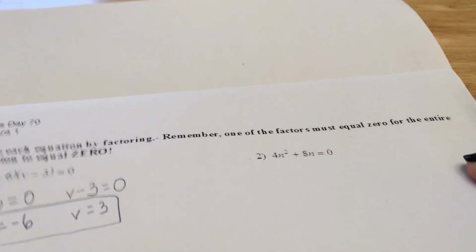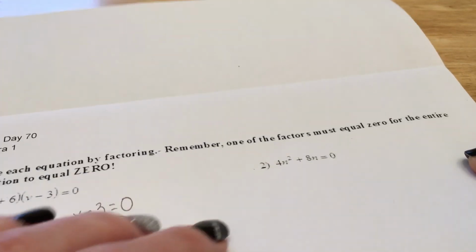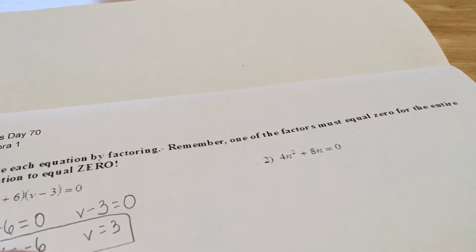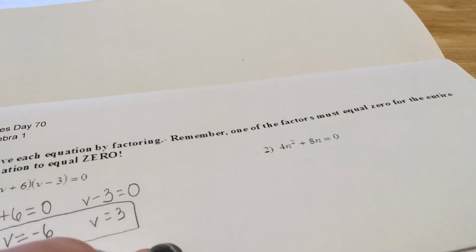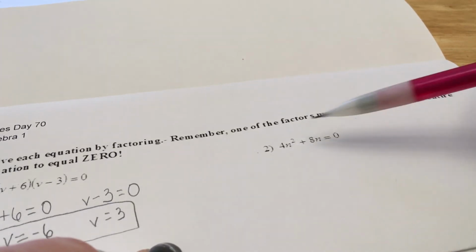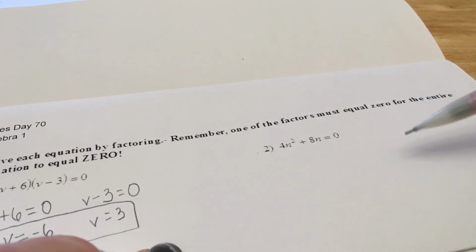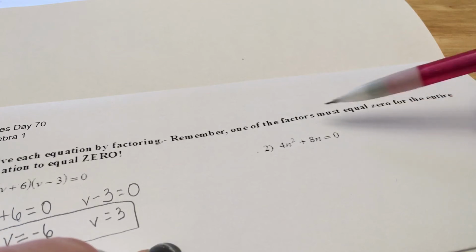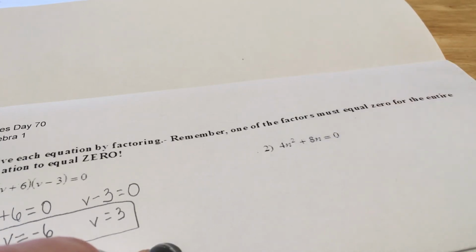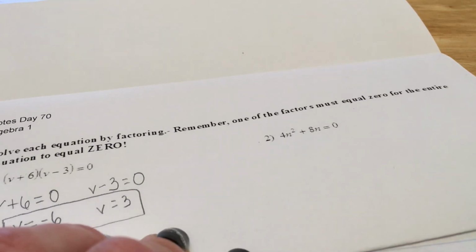Number 2 is not factored for us, so we have to factor it, but this is not a trinomial. This is not a diamond problem. This is not a difference of squares because it's not a subtraction problem. So if you just watched the video on reviewing factoring methods, it's really none of those three things. So what did we learn about before we did those three methods? Well, we talked about greatest common factor.